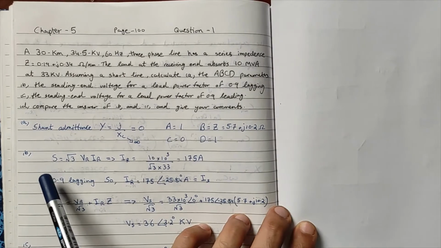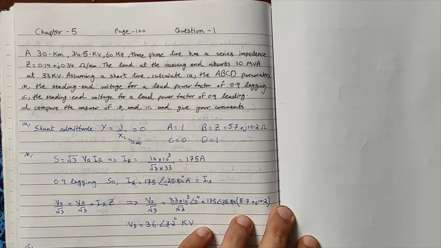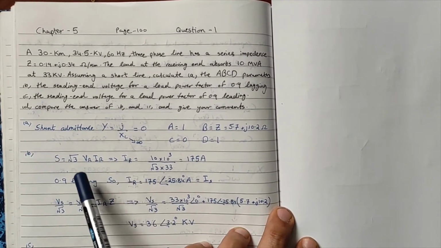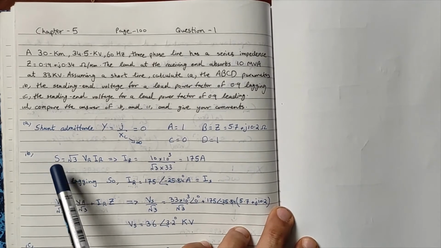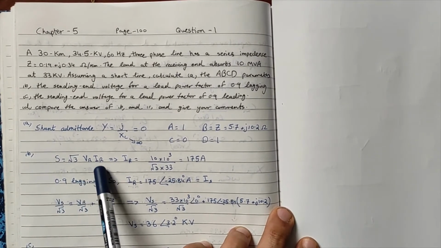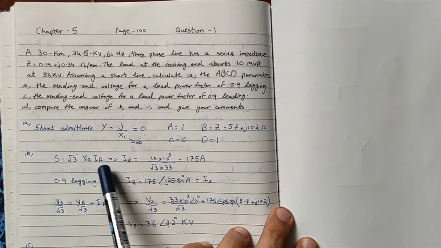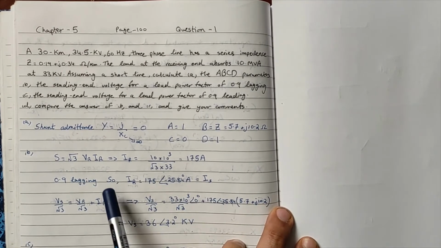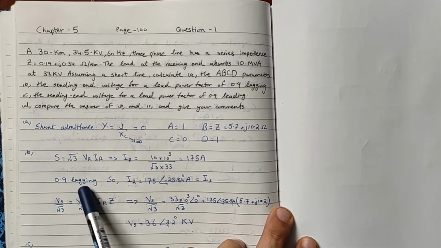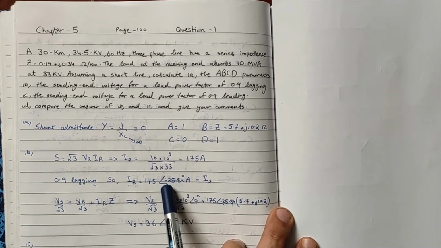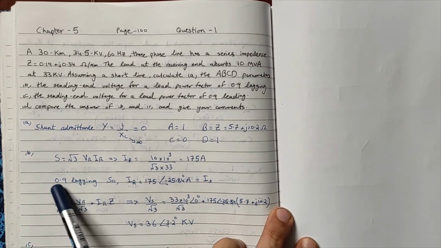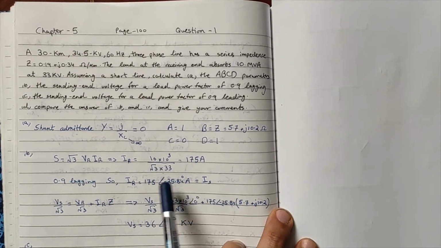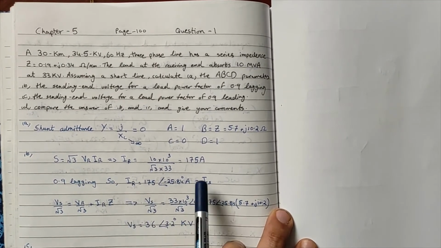For the second part, it is asking you about the sending voltage. So how do we calculate the sending voltage? The first step for that is to find the current for the receiving end. The formula for the apparent power is square root of 3 times VR and IR, line to line. And from there you can solve for IR. It comes out to be 175 amperes. And because the question says that it is 0.9 lagging, the angle of this current comes out to be negative 25.84 by taking the cosine inverse of 0.9. This is the same as the sending current because it is a short line, so IR will be equal to IS.